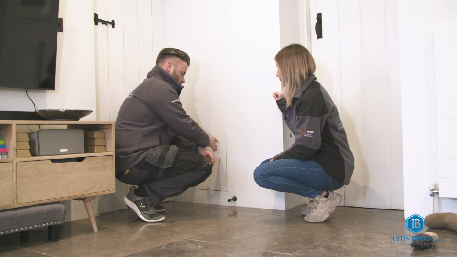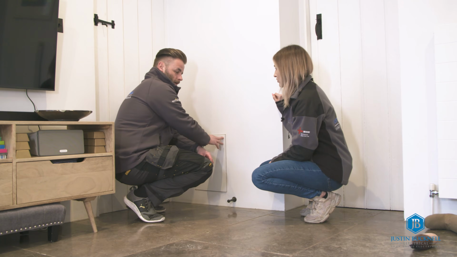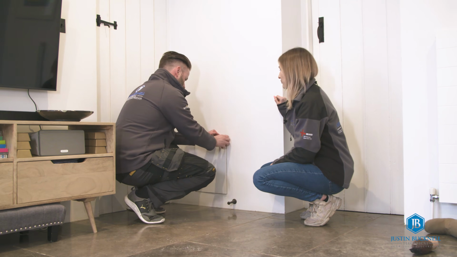So we're down in this corner where this access panel is for the main incoming water supply. So I'm going to take this off and have a quick look in here.